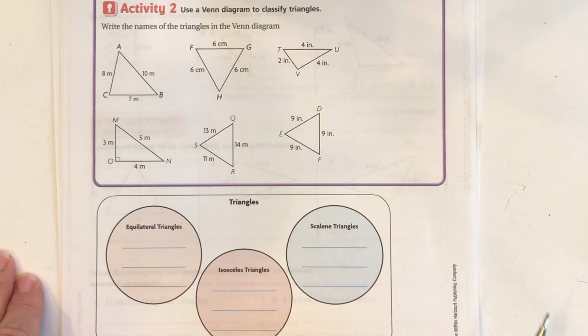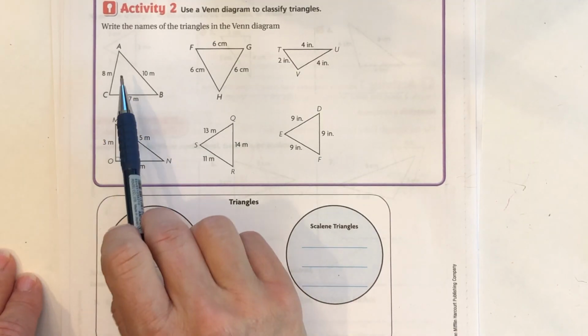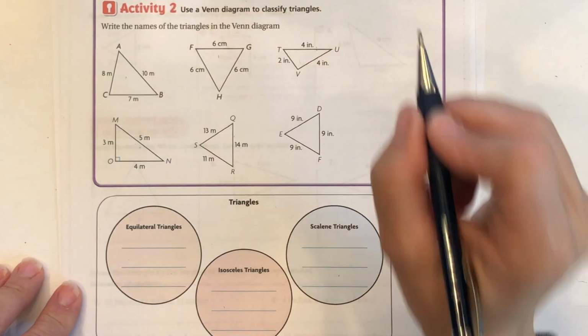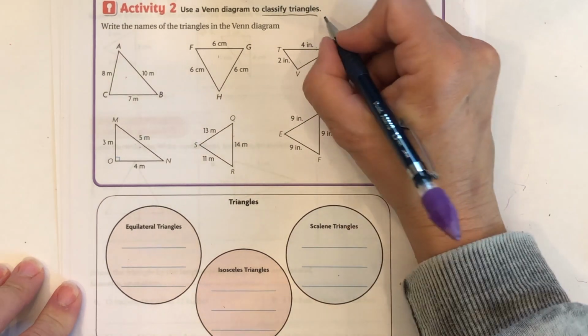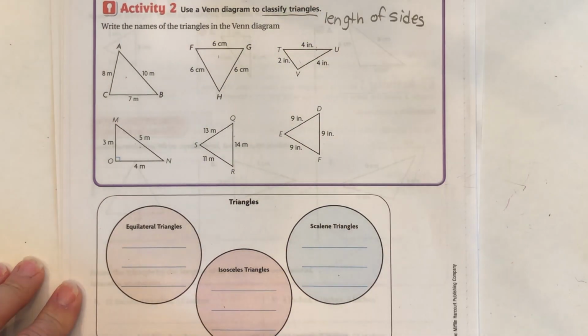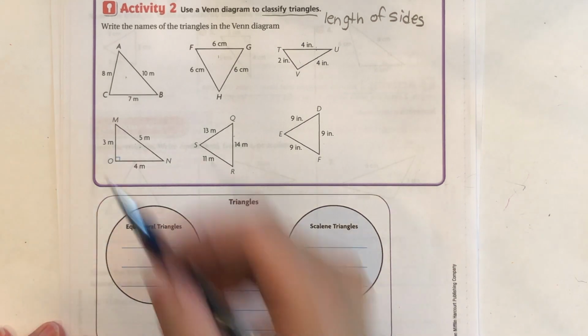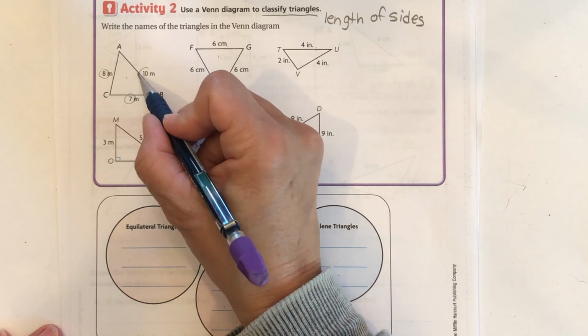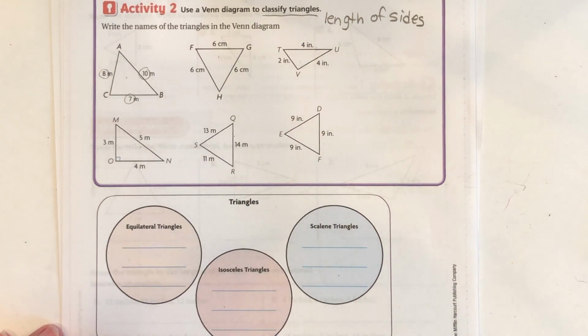Activity 2. You're going to use the Venn diagram at the bottom to classify these triangles. Instead of a size of angle name, today we're classifying triangles by the length of their sides. I'm actually going to model 1 or 2 first. So the first thing I want to see is that I'm looking at the numbers along the sides, and I can see they're all different.